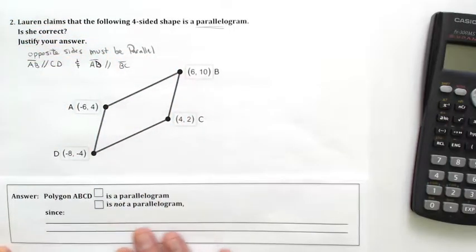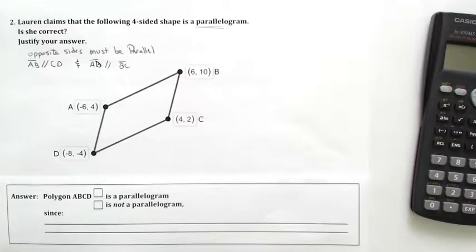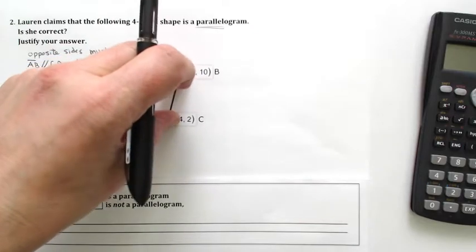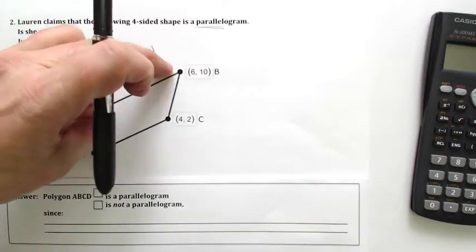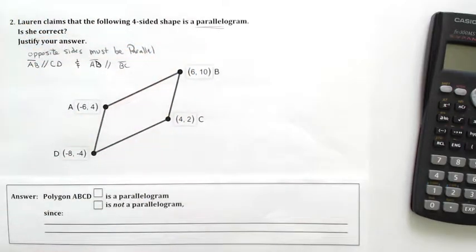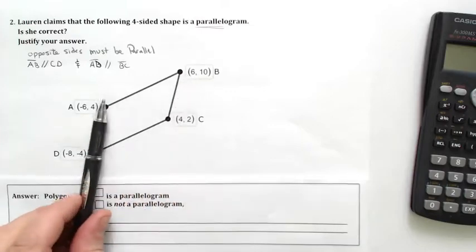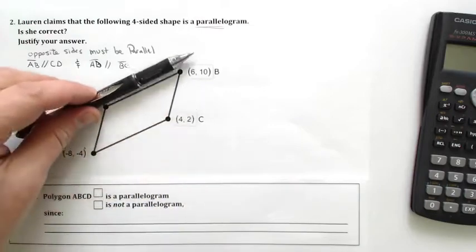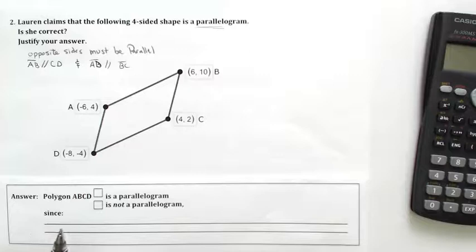So I'm going to check to see if those sides are in fact parallel, and if it turns out that this is parallel to this and that this is parallel to this, then we know that this is a parallelogram. We can say yes. If it turns out that these two are not parallel, or that these two are not parallel, then we could say it's not a parallelogram, since not all opposite sides are parallel.